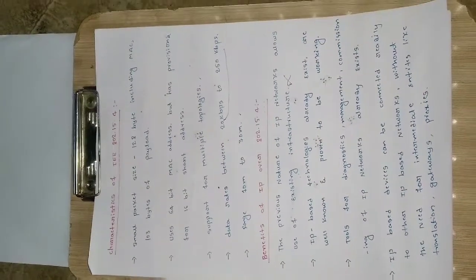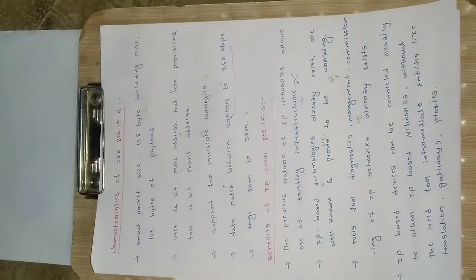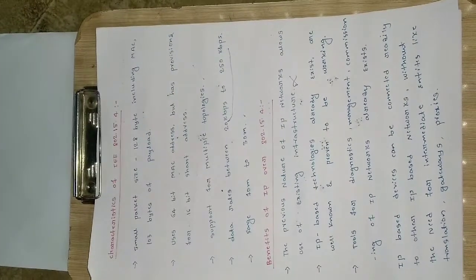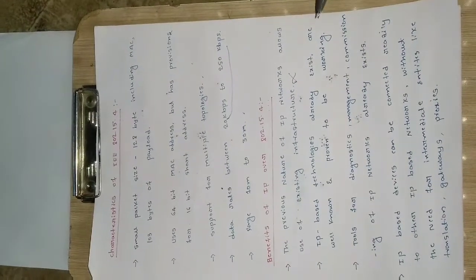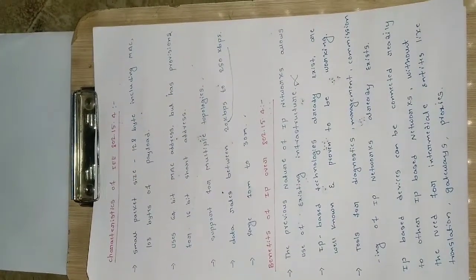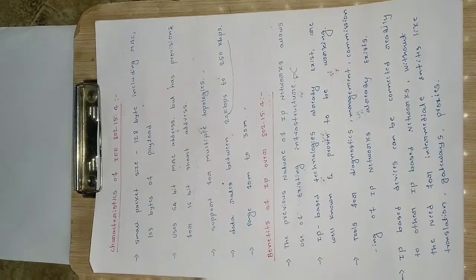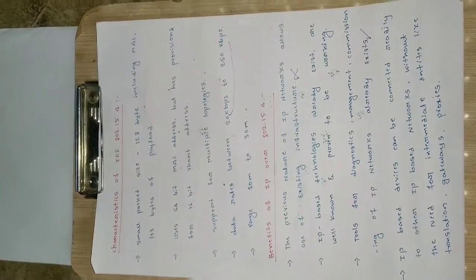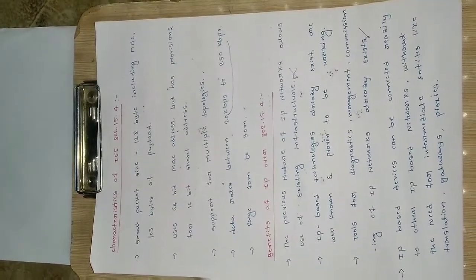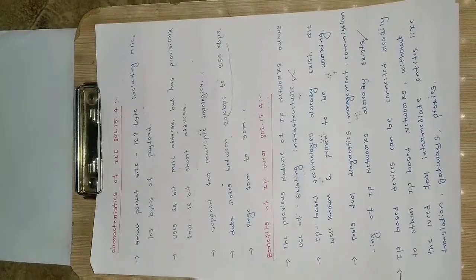So it is better to use protocols which understand IP. And the last, that is the third point, says tools for diagnostics, management and commissioning of IP networks already exist. So there are a lot of tools in the market which are used for solving problems of IP networks and for managing them.